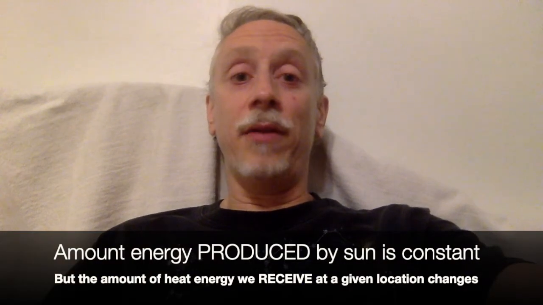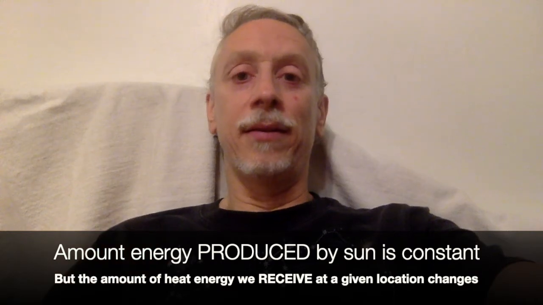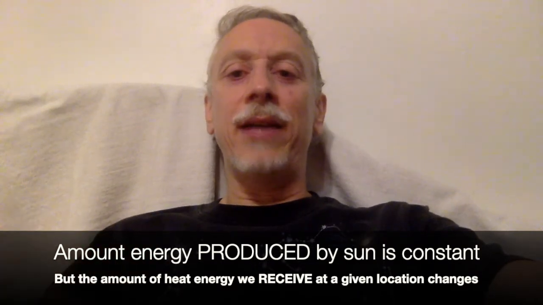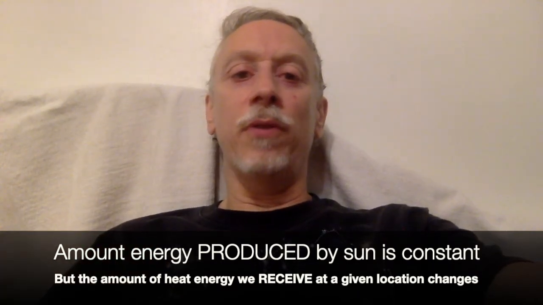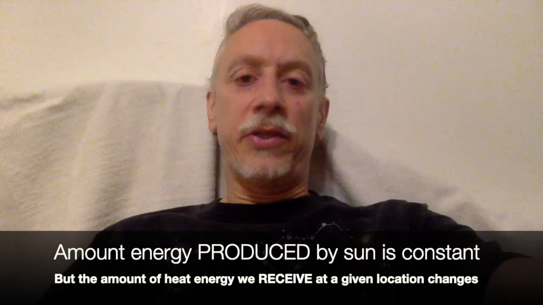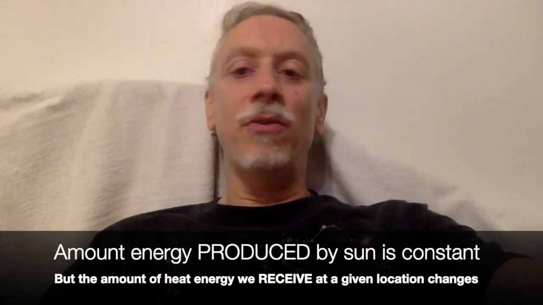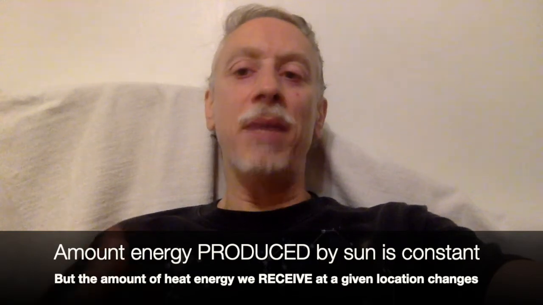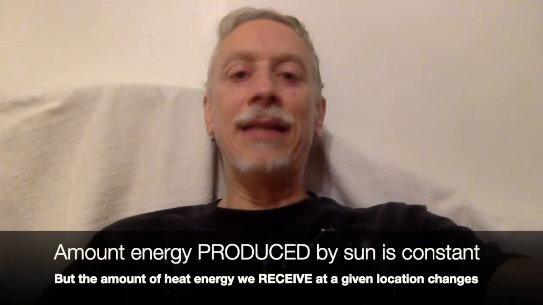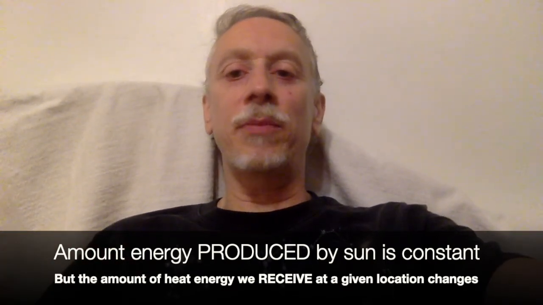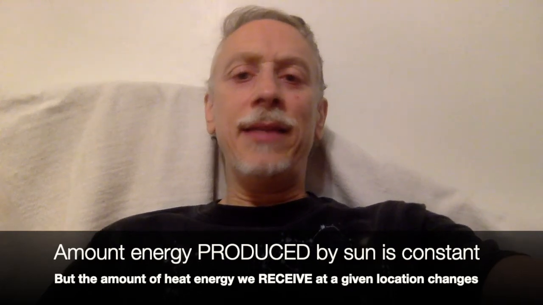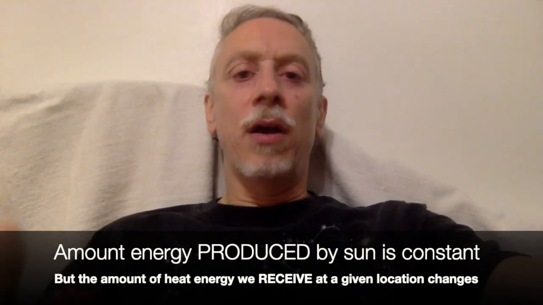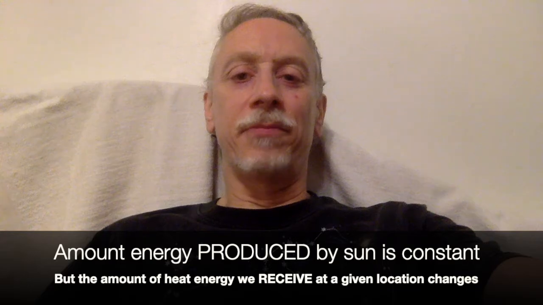First of all, the amount of energy produced by the sun does not change throughout the year. It is constant. There is a very slight change in the energy output over an average 11-year cycle, but it has nothing to do with the Earth, nor with the months-long seasonal temperature changes we experience every year. The seasonal temperature changes are due to angles.